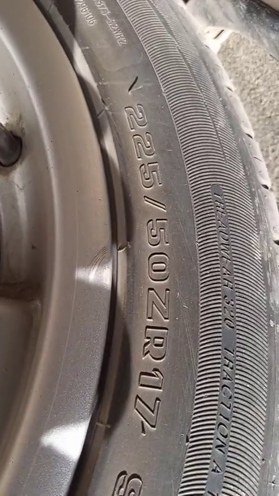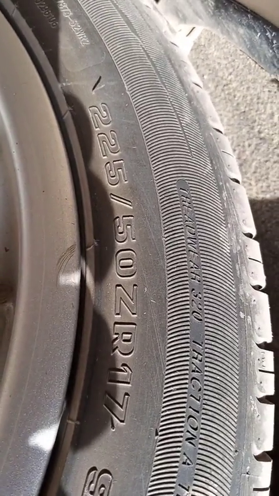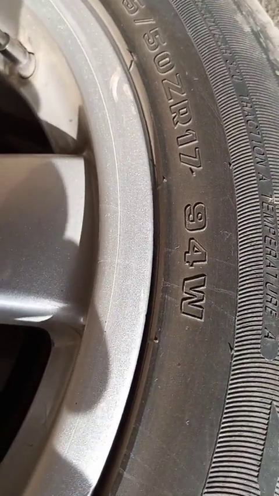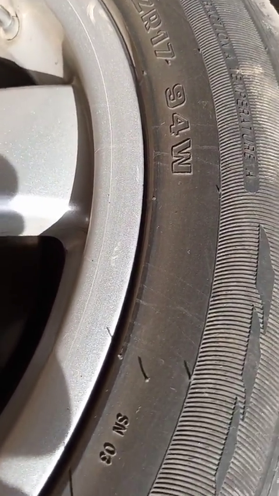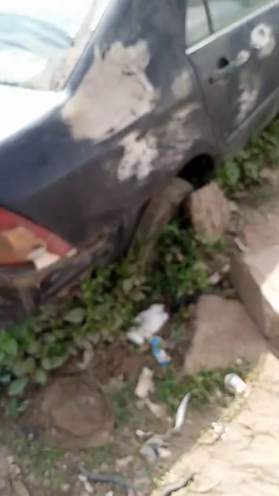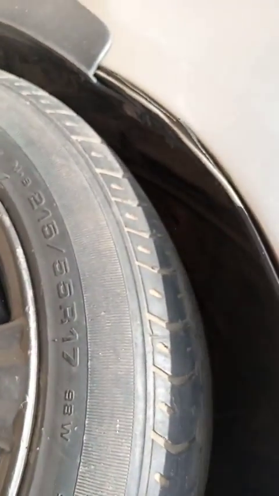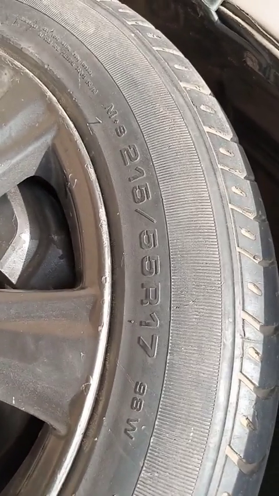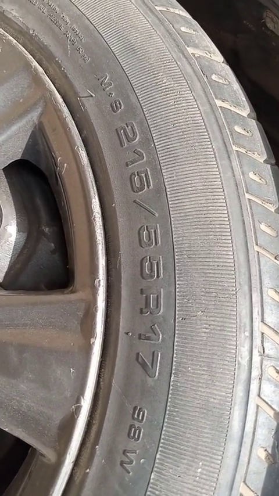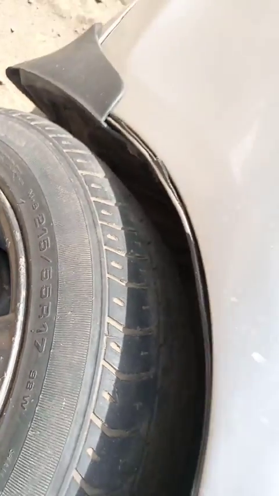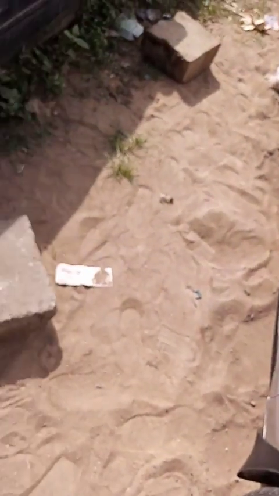This one is 225/50/17. This is a semi low profile. And then we have the regular tires. This is an example of a semi, not fully low, but semi low. This is 215/55/17. Let's check for other tires and see what we can understand from them too.